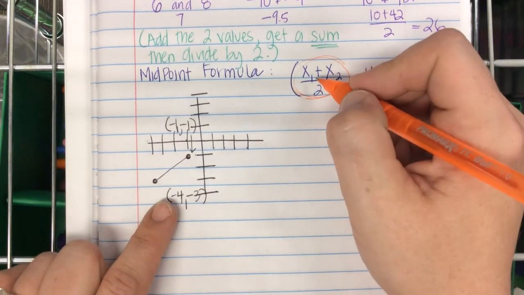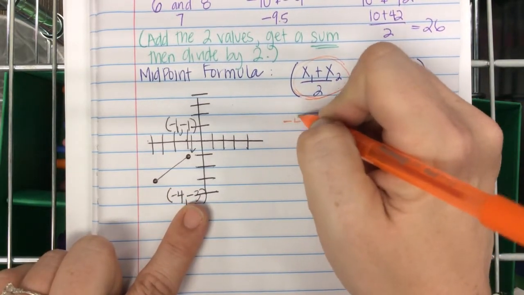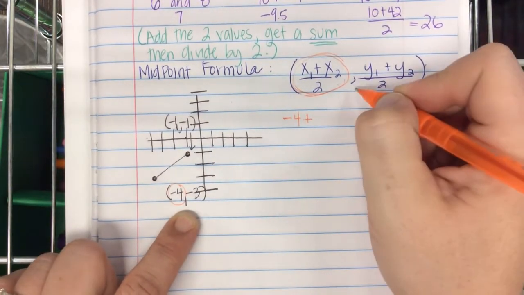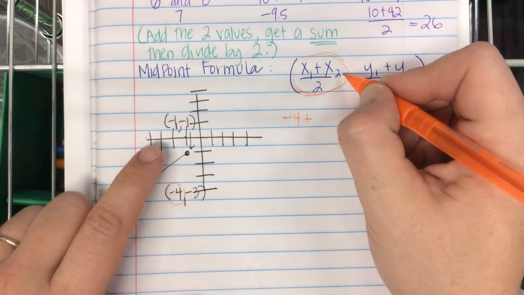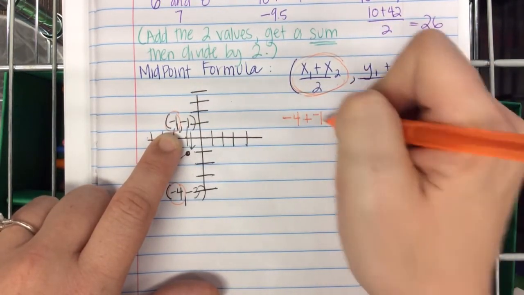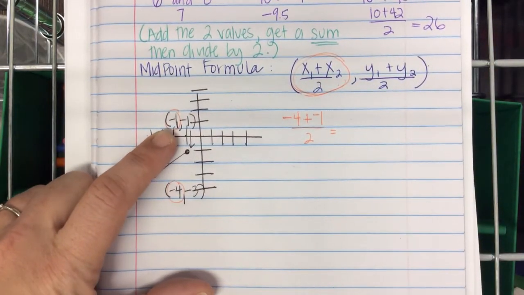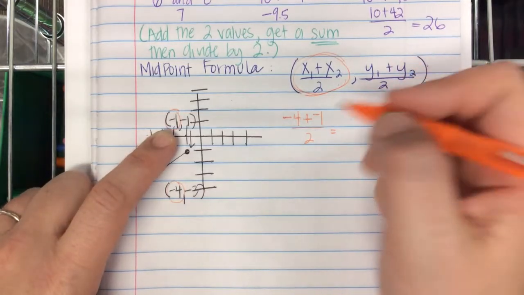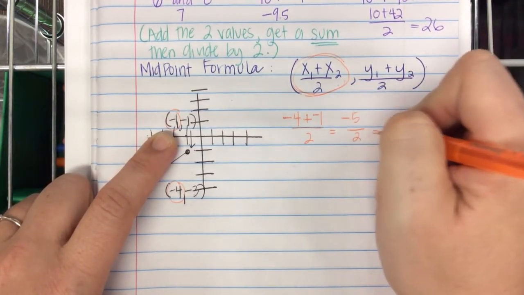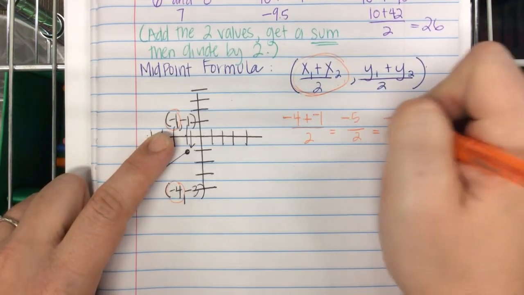So what's the x from the first ordered pair? -4, plus the x from the second ordered pair, divided by 2. -4 plus -1 is -5, divided by 2 is -2.5.